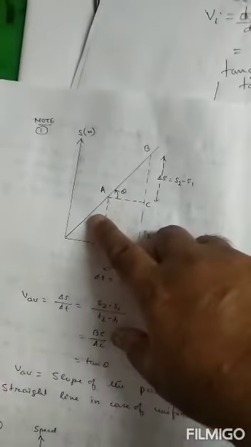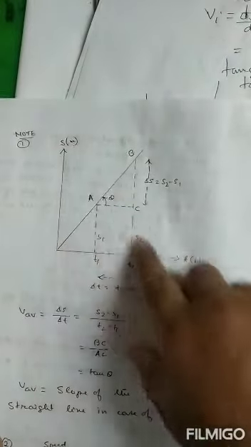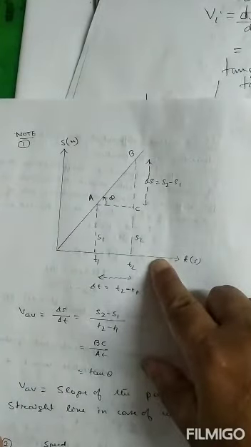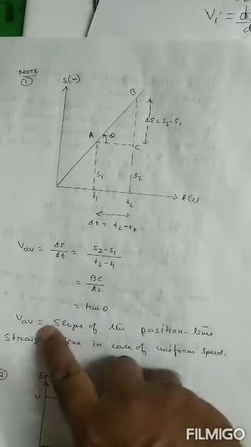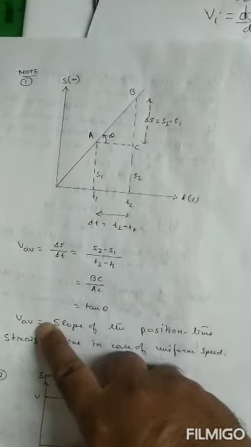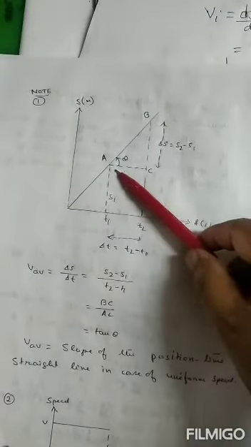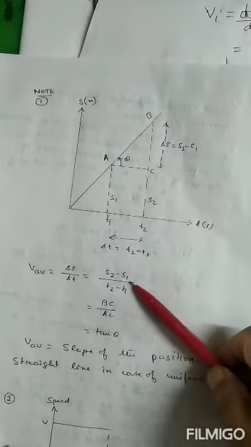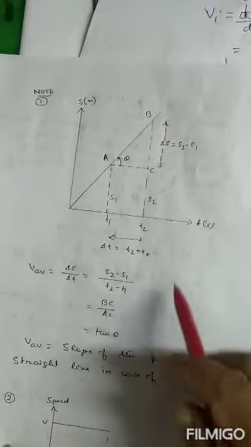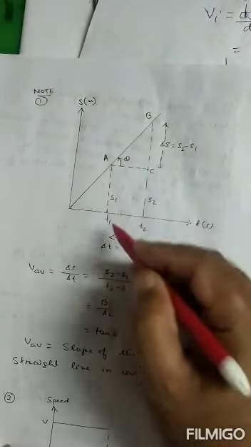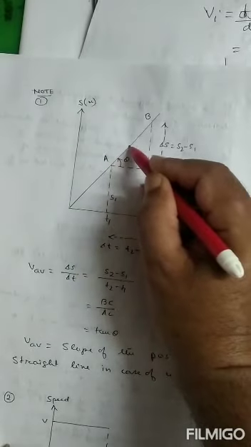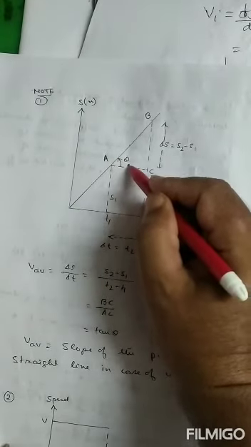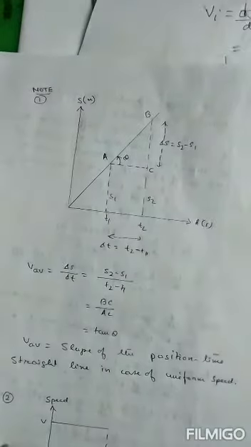Okay? But if we want to calculate the instantaneous speed in our previous class, this is the distance time graph. Yes or no? The slope of the position time straight line gives the average speed or uniform speed when the body moves uniformly. So in this case, why are we not calculating the instantaneous speed from the graph? Because if I take delta t tends to 0 here, then what happens? B comes to A according to this curve. Therefore, angle theta always remains constant.